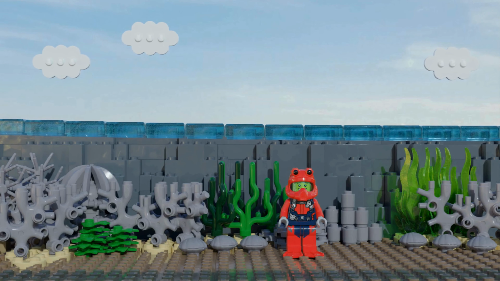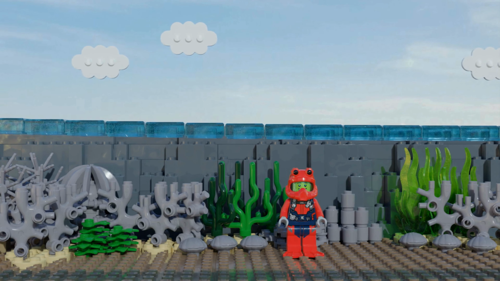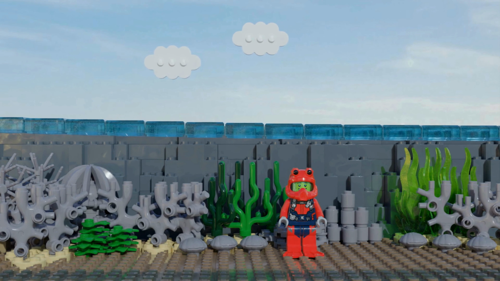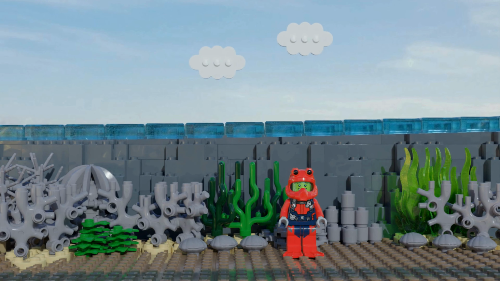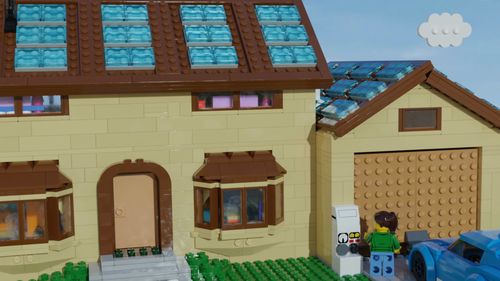But we as humans, what can we do to stop or slow down ocean acidification? To start off, we have to remember what causes ocean acidification: burning fossil fuels. To cut down on fossil fuels, we can use electric cars, eat less meat, find cleaner and renewable sources of energy, like solar panels.